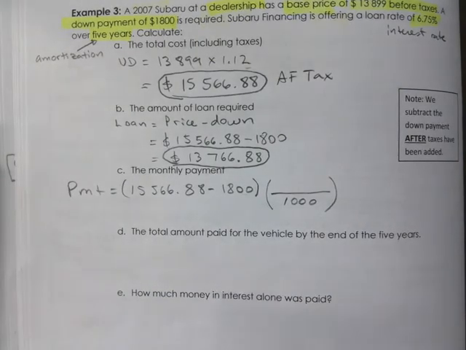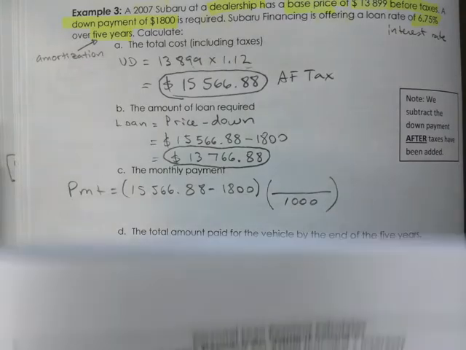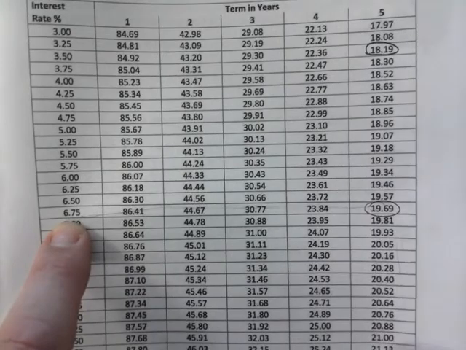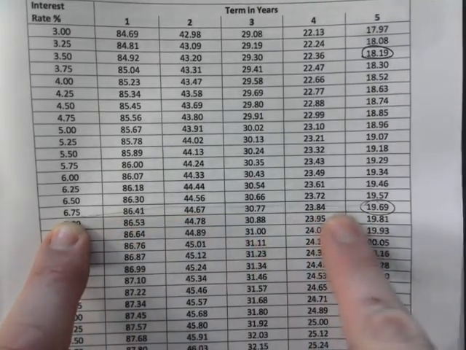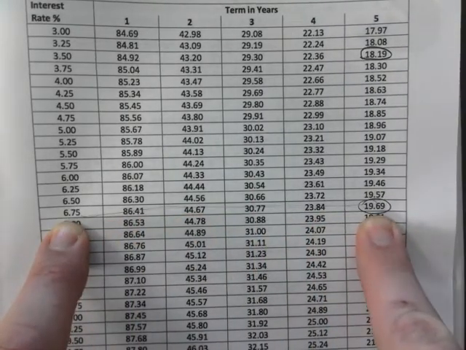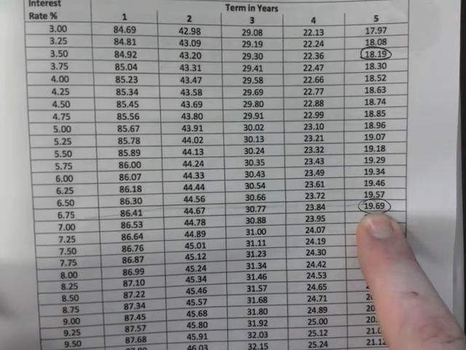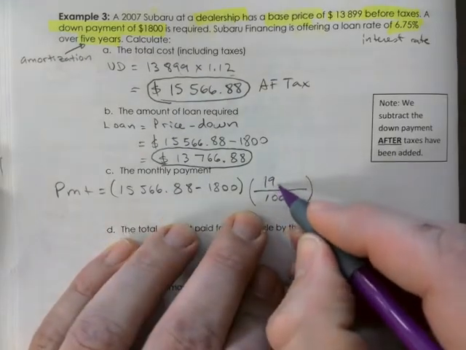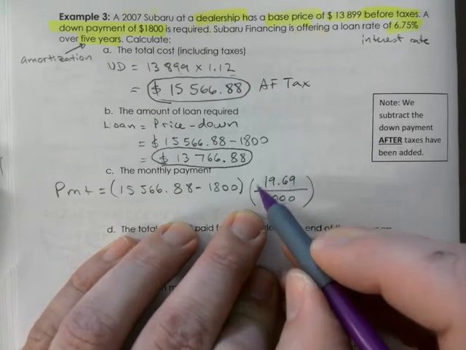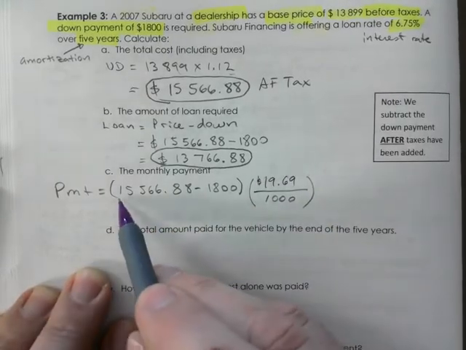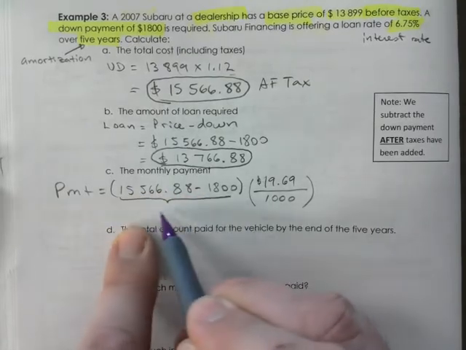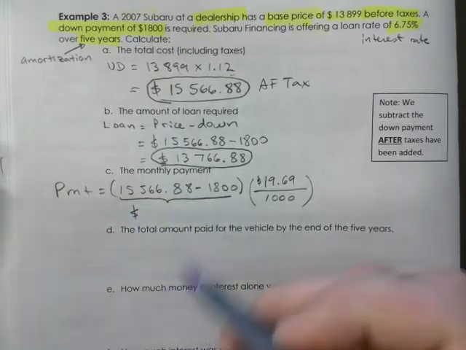I will just make this appear. So you need the interest rate, and 5 years. So it's $19.69 per $1,000. Okay, I'm going to write that down. Let's do this. Normally, I will just set it up, and then I will figure out what this is and just write it down underneath it.